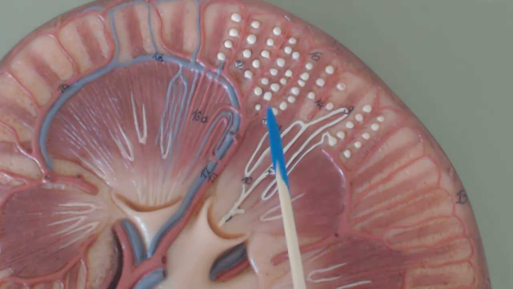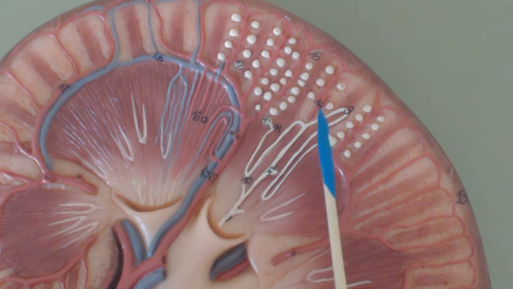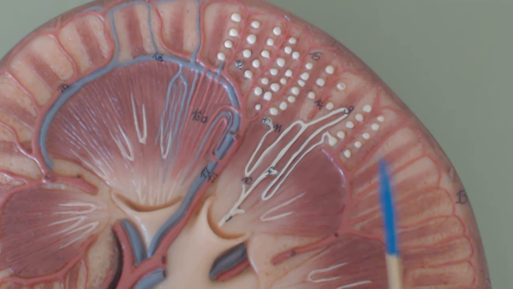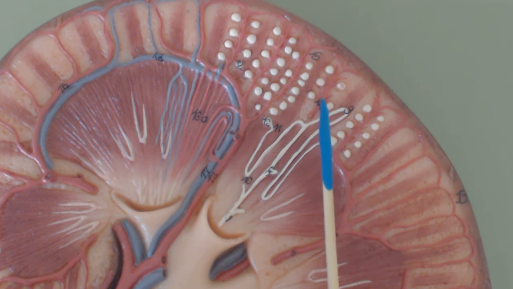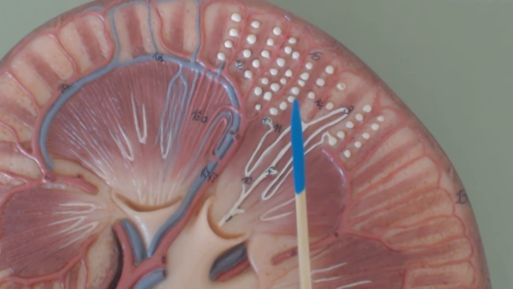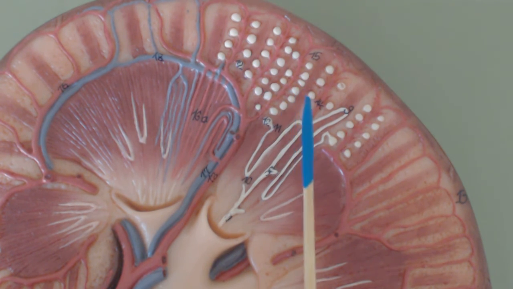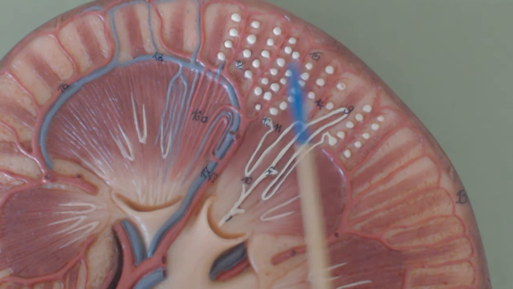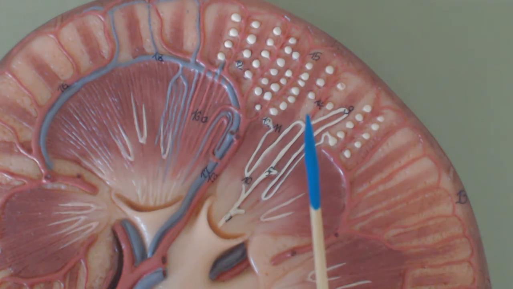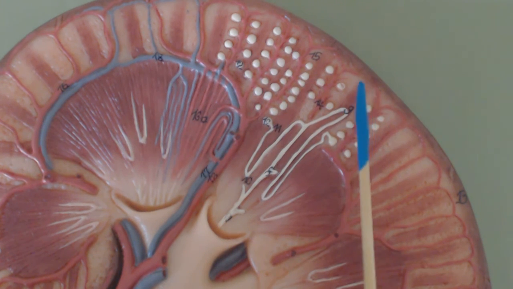The first option is that the efferent arteriole can basically surround a lot of these tubules up here in the cortex. They don't show the efferent arteriole doing that in this model, but the name of that capillary bed that it forms is peritubular capillaries. So one route is to form a capillary bed up here surrounding these tubules, and those capillaries are called peritubular capillaries, not shown on this model.